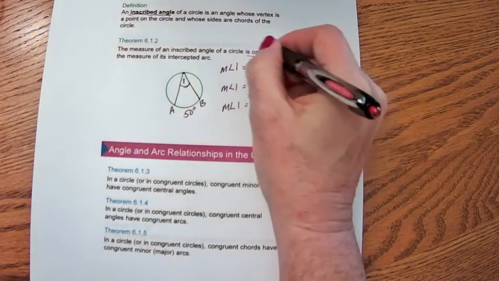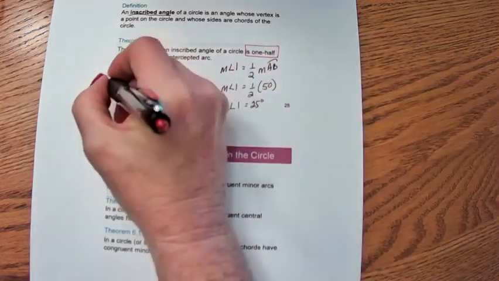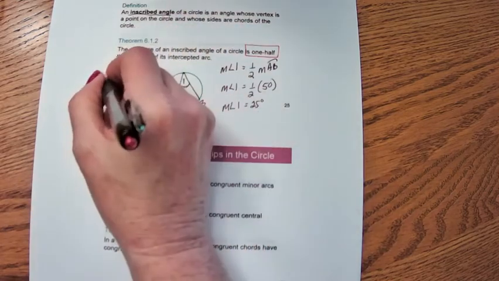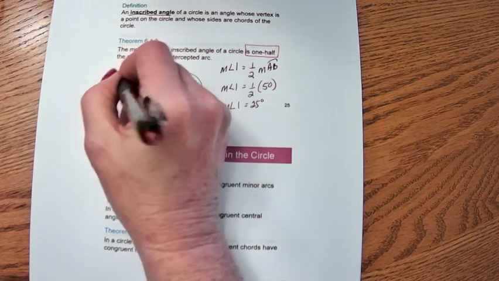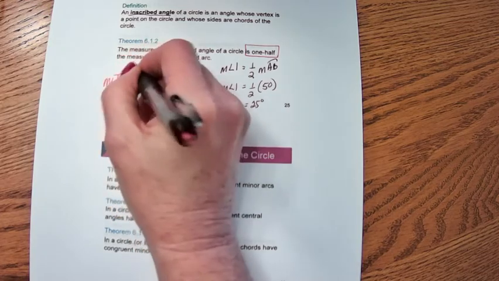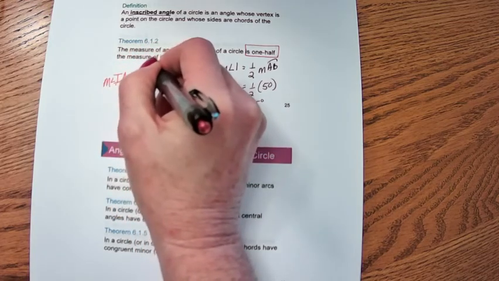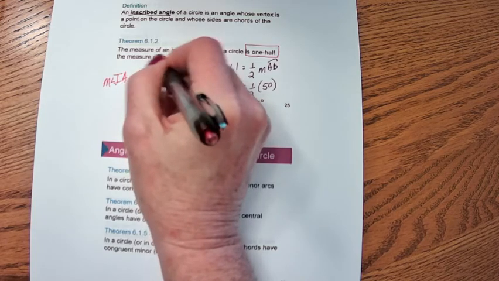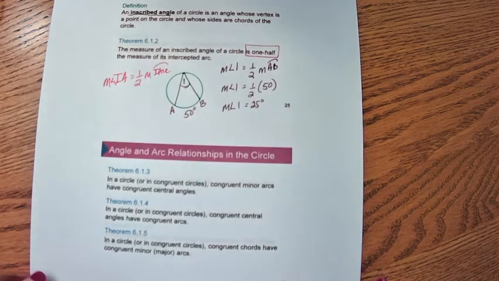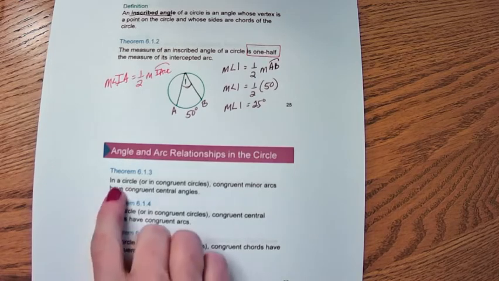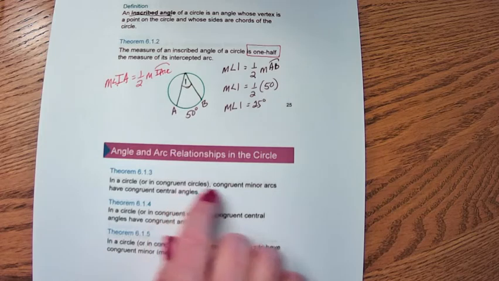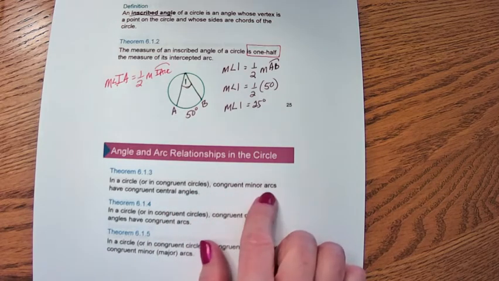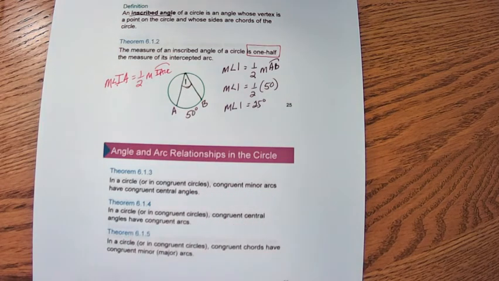So it's odd that they put it in words here. You can go ahead and say the measure of the inscribed angle is 1/2 the measure of the intercepted arc. So in a single circle, or if you have two congruent circles, congruent arcs must have congruent central angles.